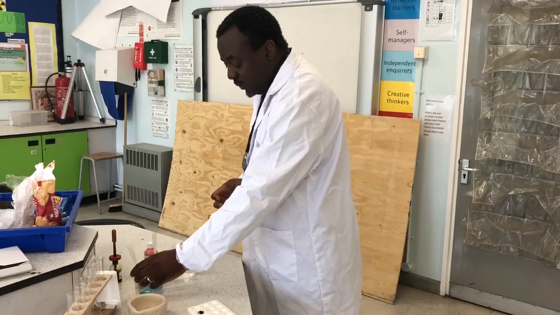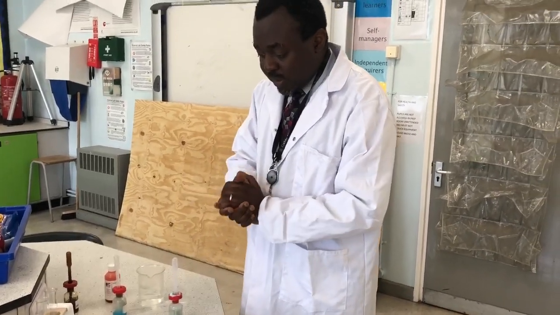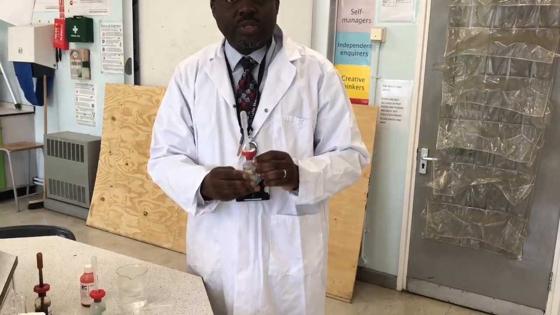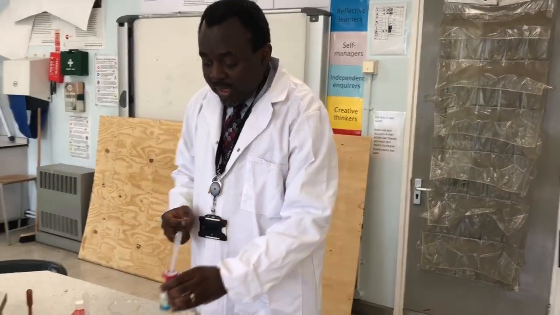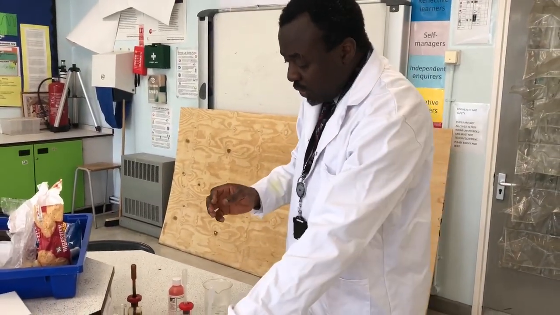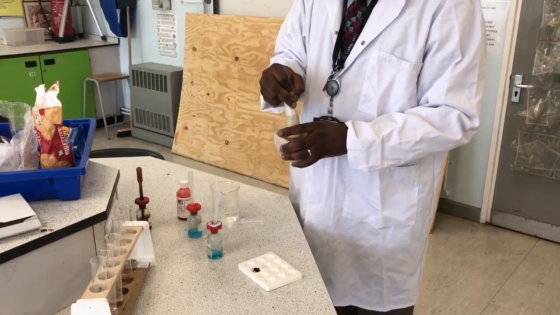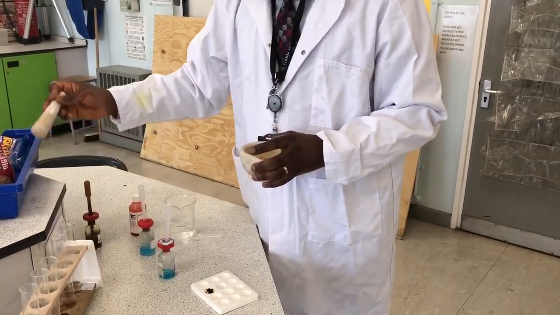That is the test for sugars, specifically the test for glucose. For the test of glucose, you use the Benedict's solution or Benedict's reagent. And you crush your sample as usual. If your sample is a liquid, you don't need to crush it, obviously, but if it's a solid, you crush it.